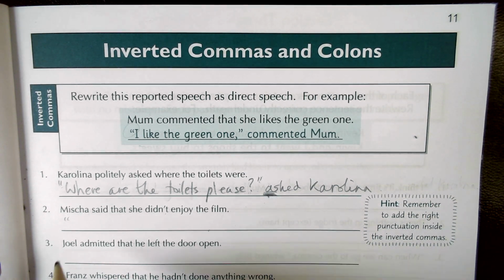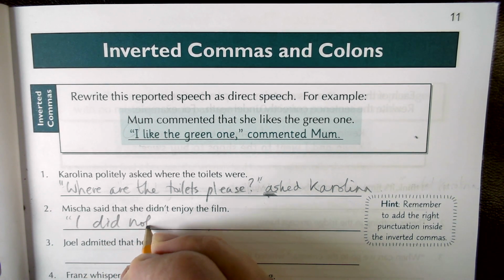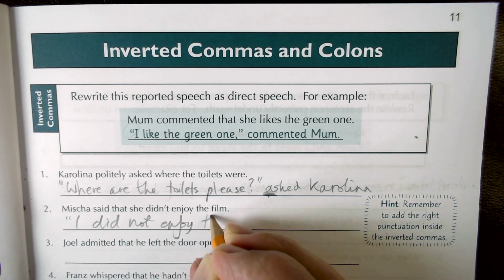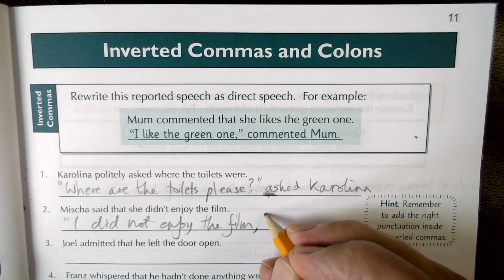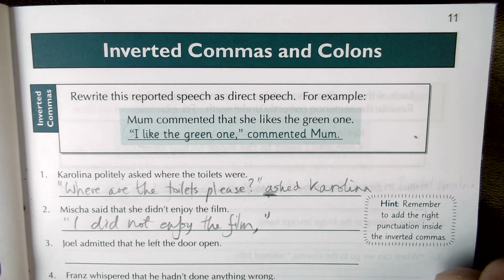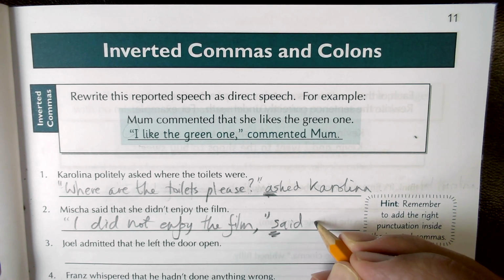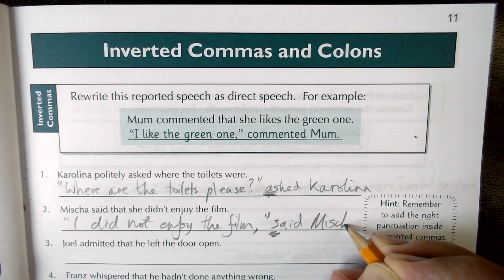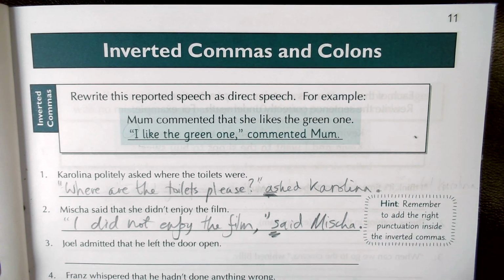So let's just write this one. Misha said she didn't enjoy the film. "I did not enjoy the film," comma, followed by closed speech marks, said, lowercase, Misha. Full stop. Oh, I missed a full stop up there. I didn't put it very clearly. So these things, when they're doing them for this kind of practice, need to be very, very clear. Yep, I think that's okay for those.